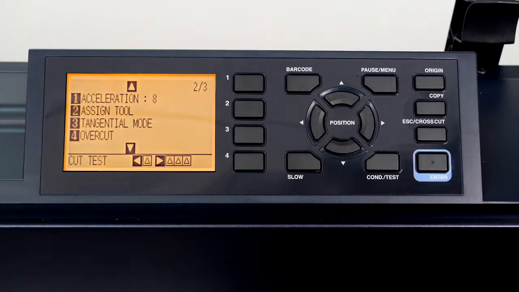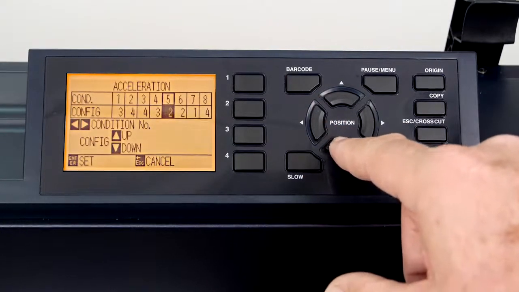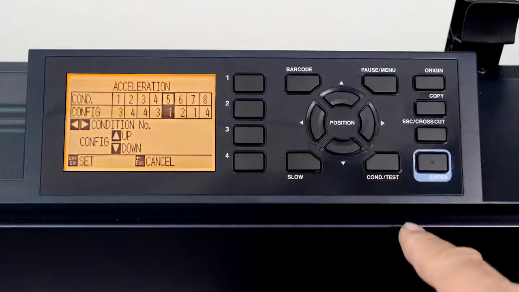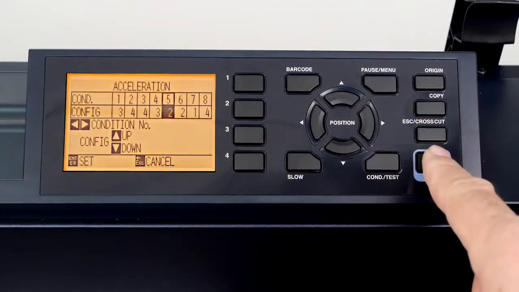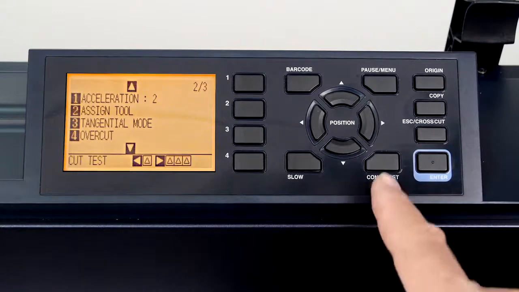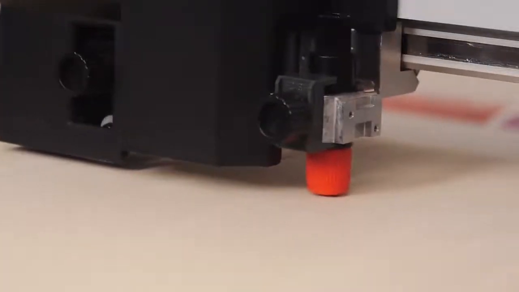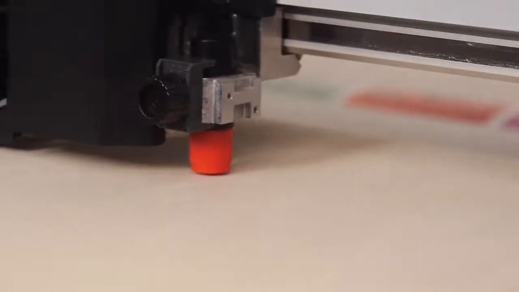Finally, the acceleration can also be adjusted to a slower value so that it won't accelerate around the corners too fast, causing the corners to lift or be damaged. Once again, pressing Enter will accept the change. Now that Condition 5 has been configured to the right settings, including enabling tangential mode and overcut, every time this condition is used, it will perform exactly what is needed for clean cutting on thicker medias.